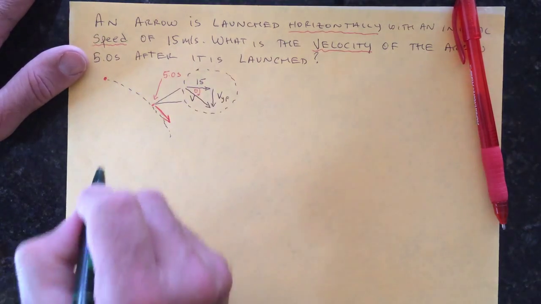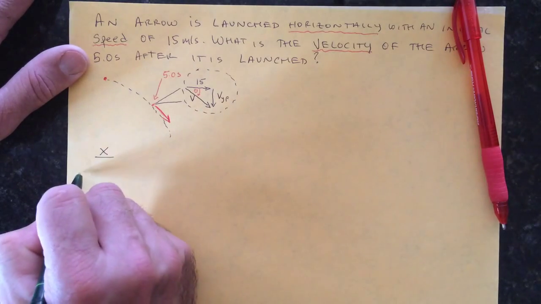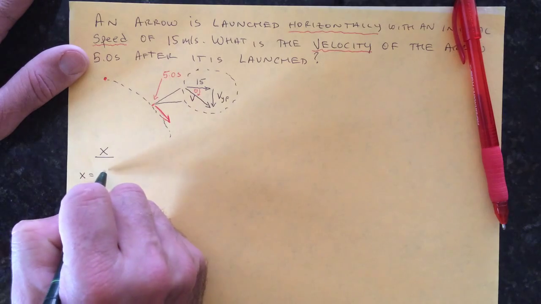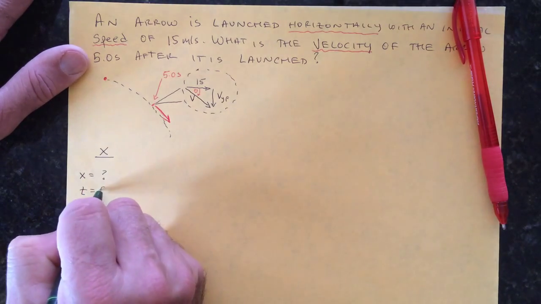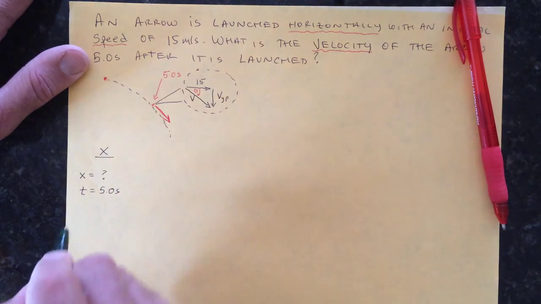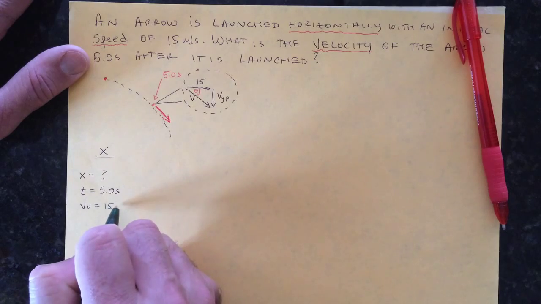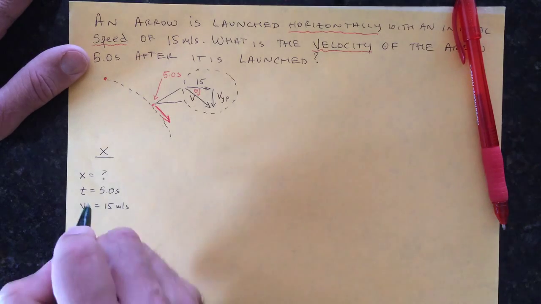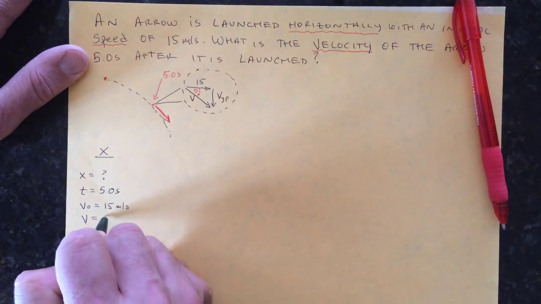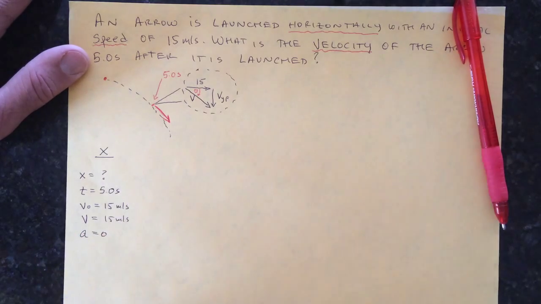So let's list the given information. In the x direction, we don't know how far the arrow moves. We do know that it moves for 5 seconds. We know that the initial speed in the x direction is 15 meters per second, which means the velocity is 15 meters per second. V is equal to 15, it's constant. A is equal to 0 because it's constant.